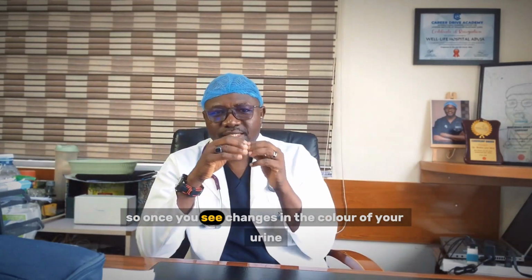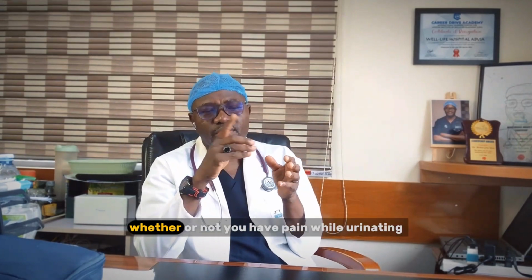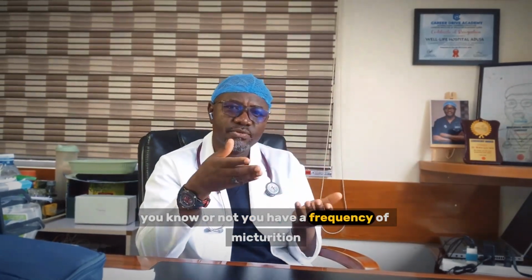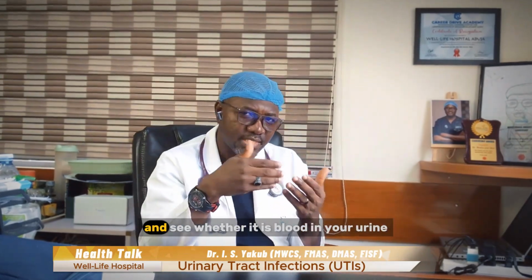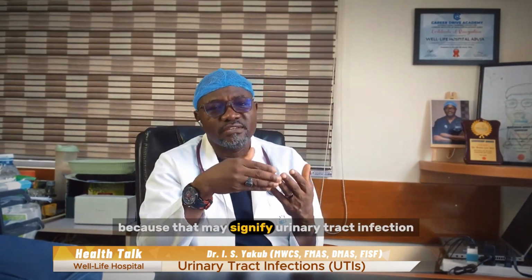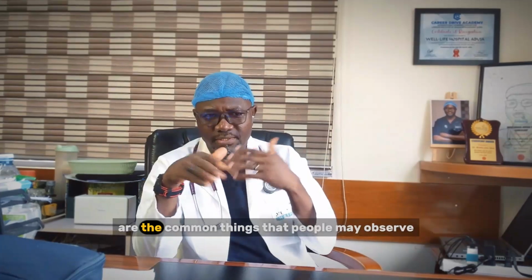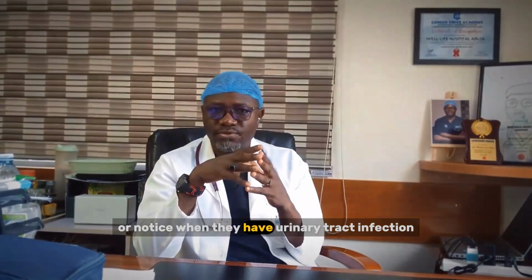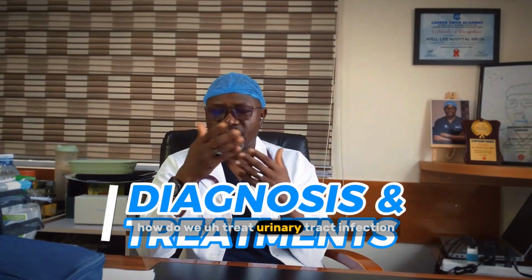So once you see changes in the color of your urine, whether or not you have pain while urinating, whether or not you have frequency of urination, then it is important that you go and check whether there is blood in your urine, because that may signify urinary tract infection. So by and large, those are the common things that people may notice when they have urinary tract infection. How do we treat urinary tract infection?